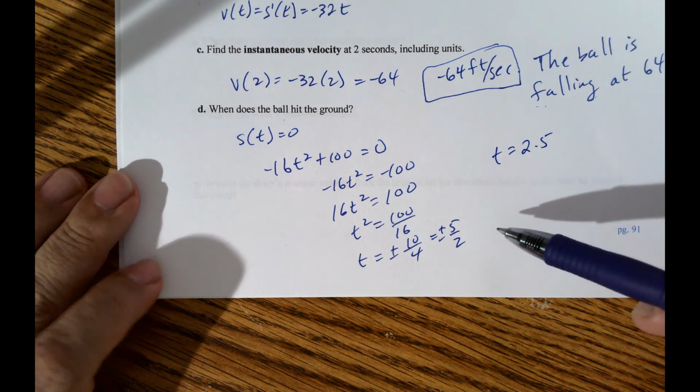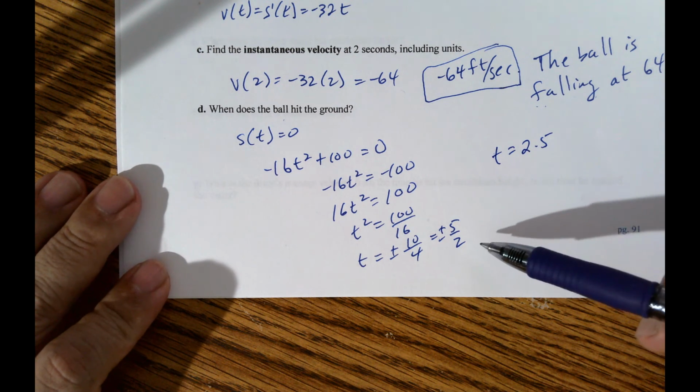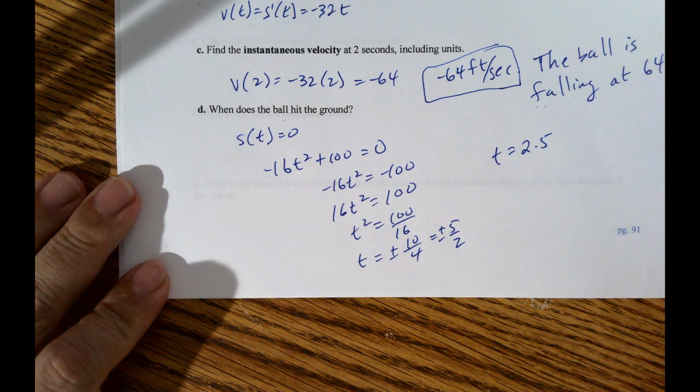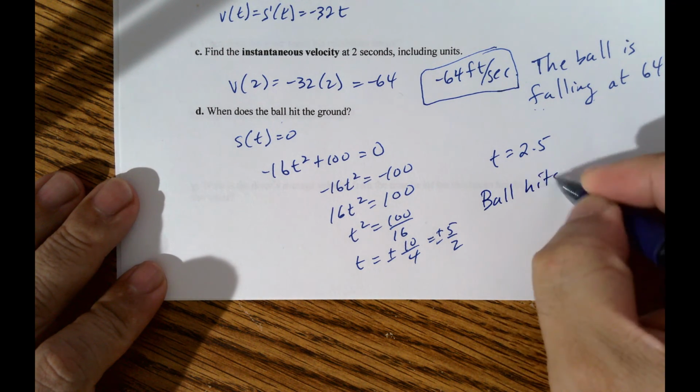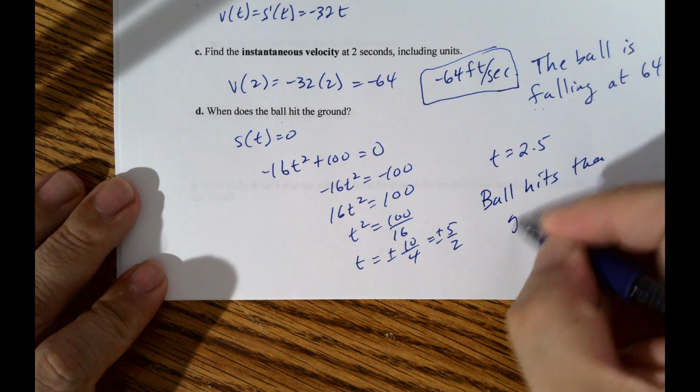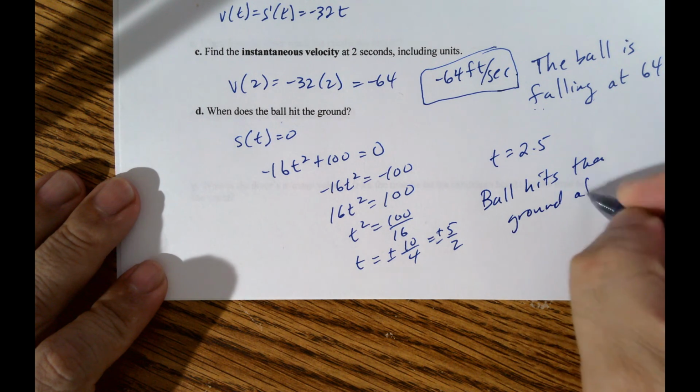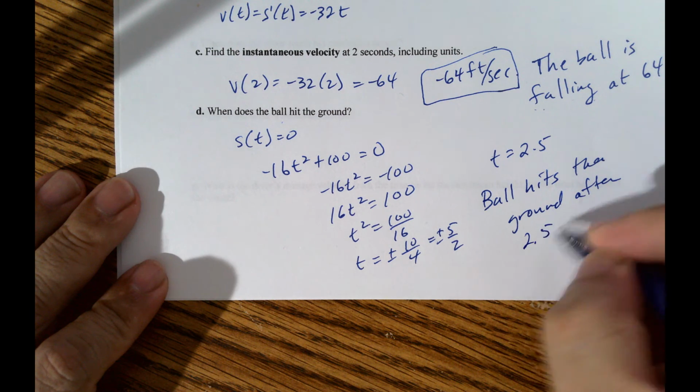Also, when you're answering a word problem, hardly anyone says 5/2 seconds. You would say 2.5 seconds. So that's it. So the ball hits the ground after 2.5 seconds.